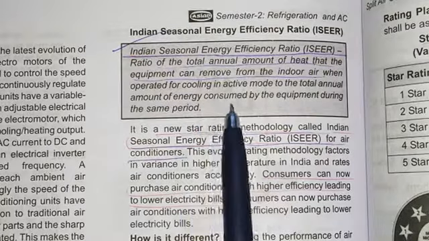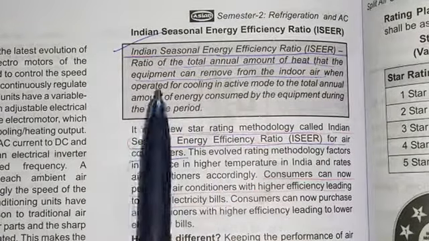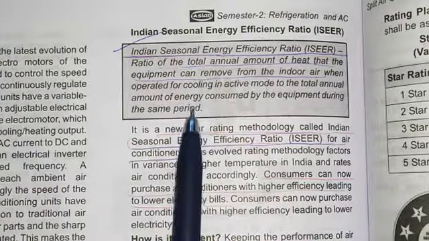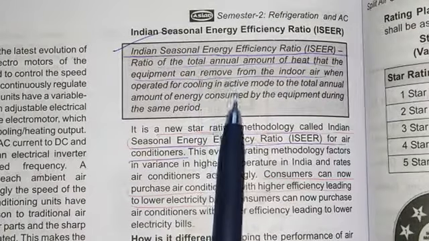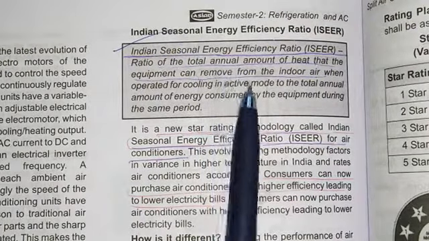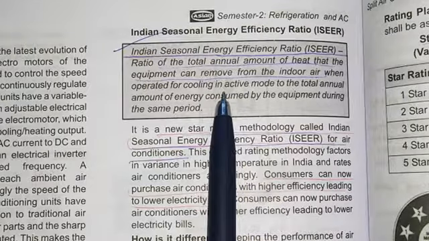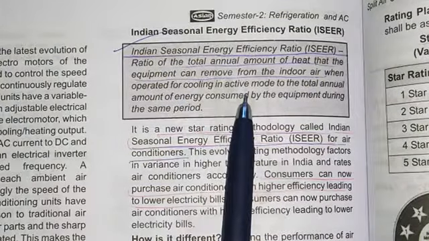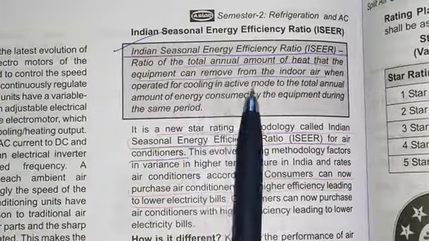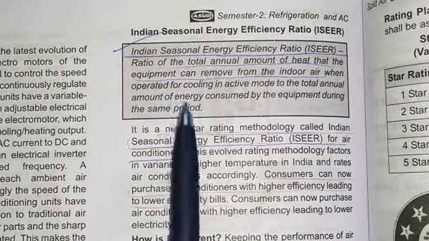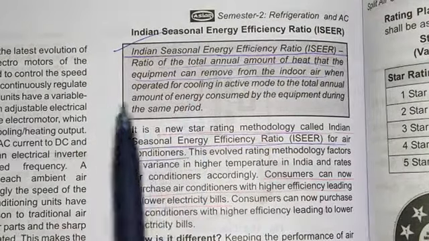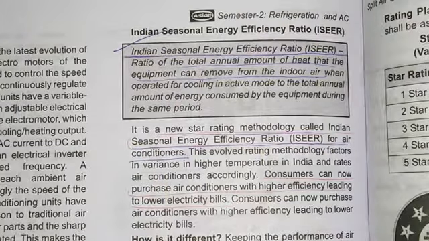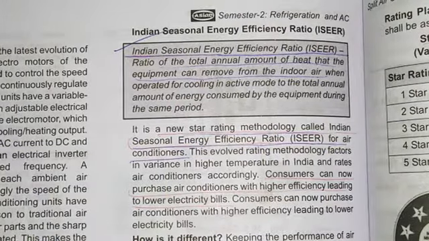Or in a simple way, it is a ratio of the total amount of heat that the equipment can extract from the indoor air yearly to the total amount of energy consumed by the equipment yearly. So this ratio is called the Indian Seasonal Energy Efficiency Ratio. It is also called star rating.